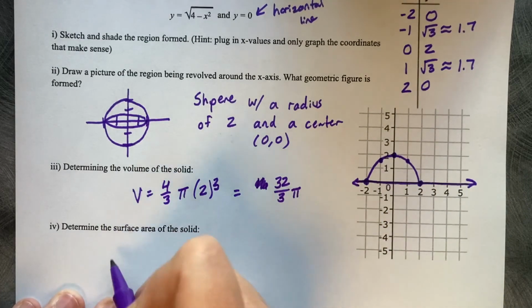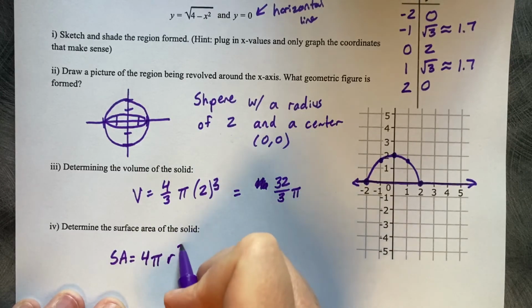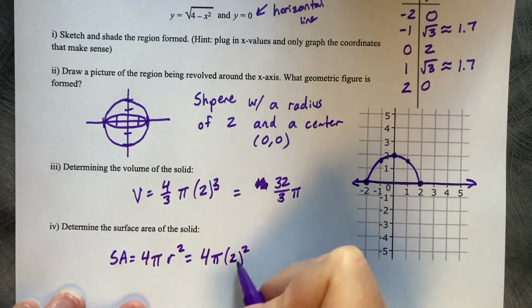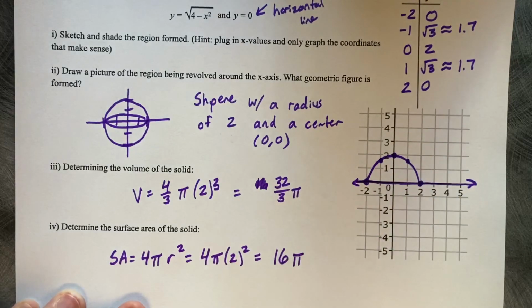All right, determine the surface area. 4 pi r squared, which is 4 pi times 2 squared. So 2 squared is 4. 4 times 4 is 16 pi. Thank you.